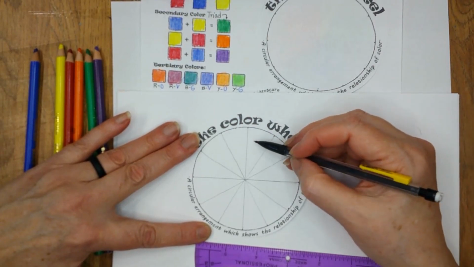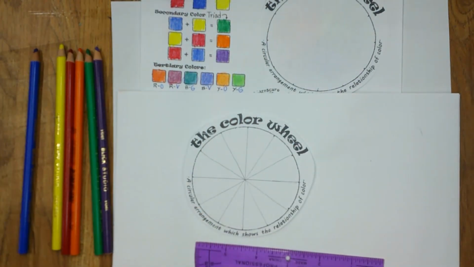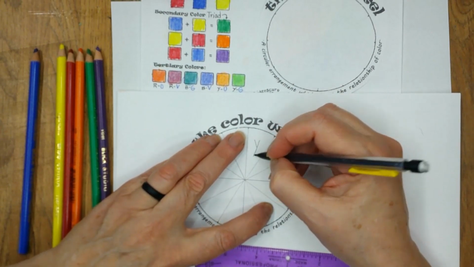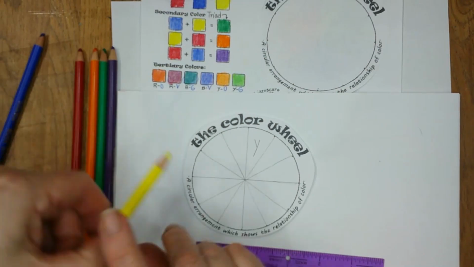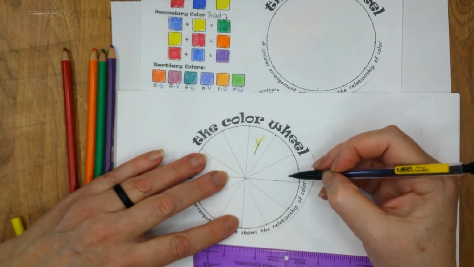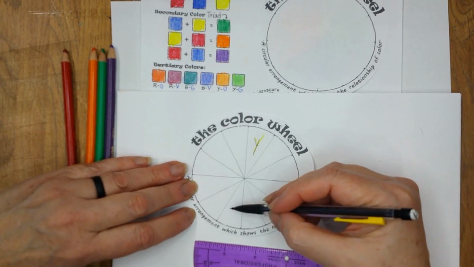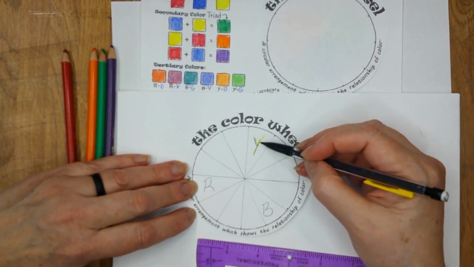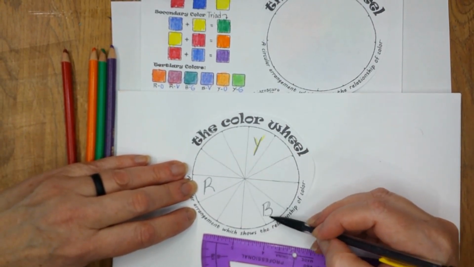And then we're going to start with putting our primaries in. So we're going to start with yellow. Yellow goes first, and it's at the top. And then it's 1, 2, 3 blue. 1, 2, 3 red. There's your primaries put in. And if you'll remember this, it will help you to actually do a color wheel anytime you need one.